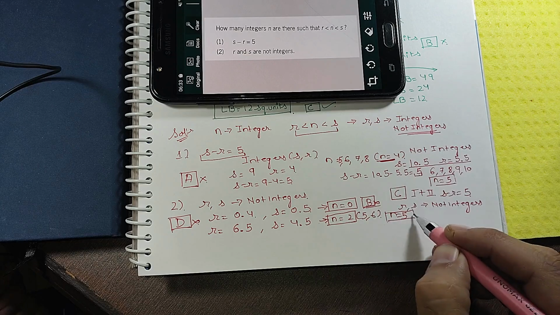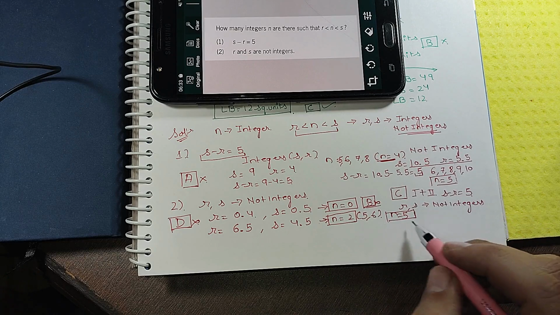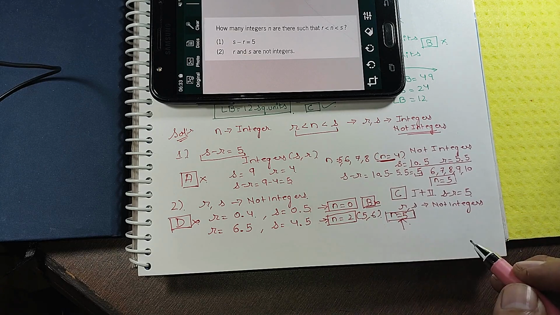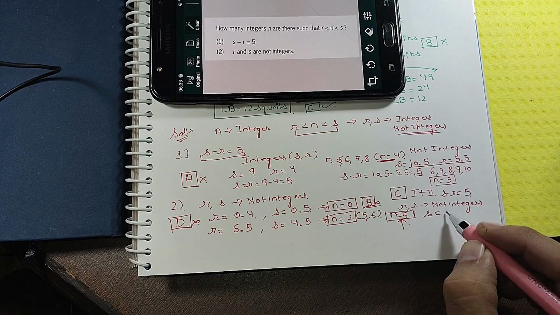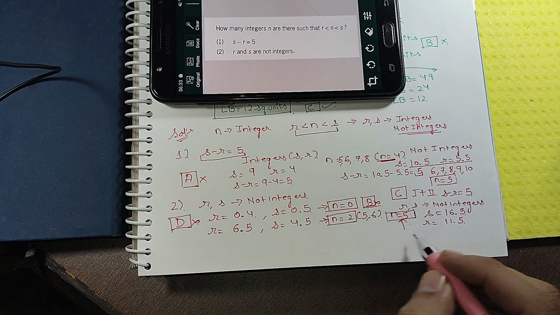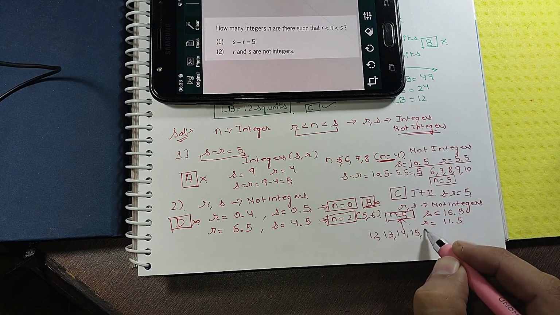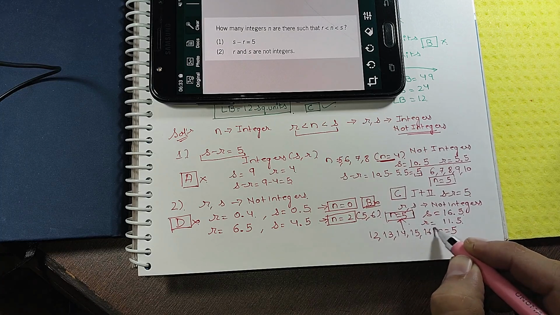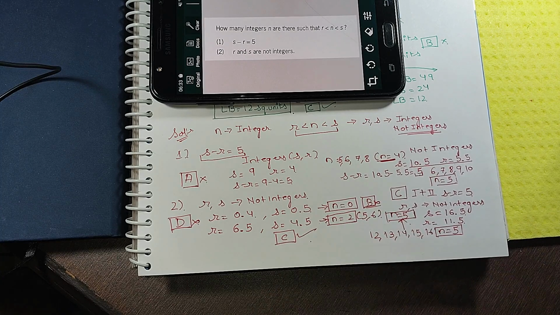Now I will check it for some other value where these are not integers and the difference is equal to 5, to make sure that the value of n is coming out unique as 5. So let us suppose S to be equal to 16.5. So R will be equal to 11.5. Now the integers will be 12, 13, 14, 15, 16. So again n is coming out to be 5, which is a unique value. So I can say for this question statement C is the right option, because combining both the statements I can figure out the value of n, which is 5 in this case.